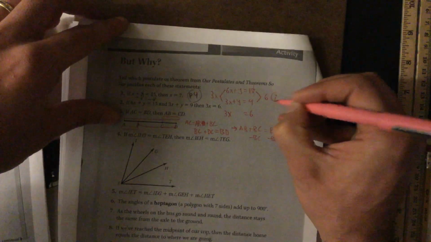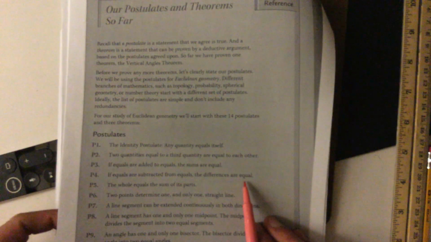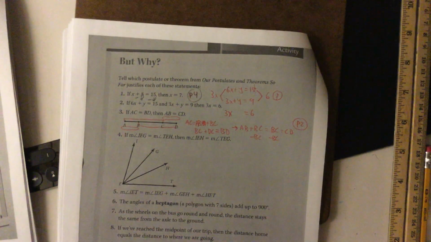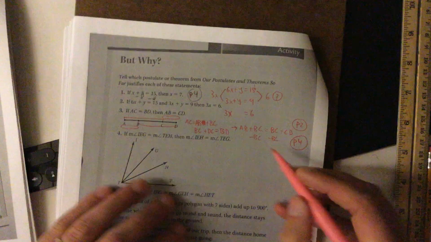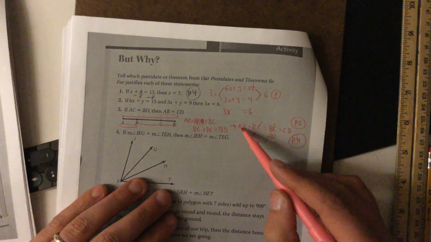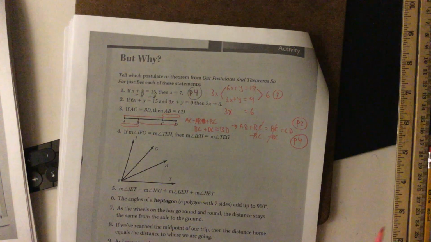Actually, this was not it. That would be: if equals are subtracted from equals, the differences are equal. So that's P4. Focus. Man, geometry is hard. Right, so then those go away, and we're left with AB equals CD, and that's true because of postulate 2 and postulate 4.